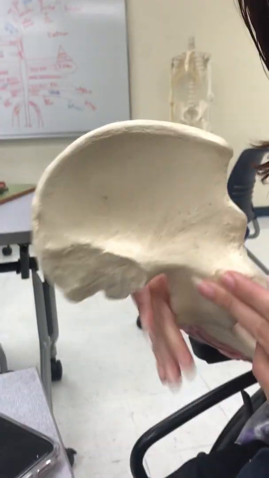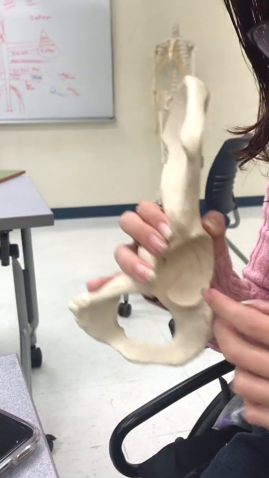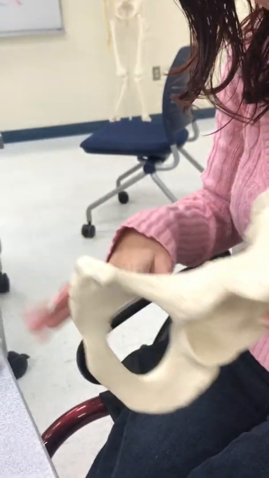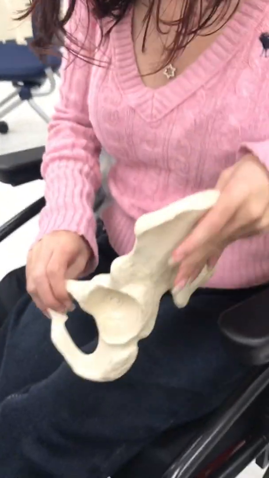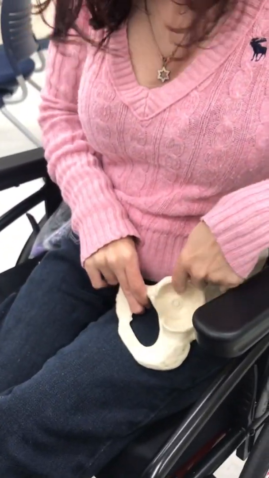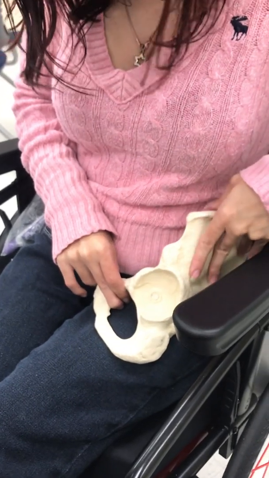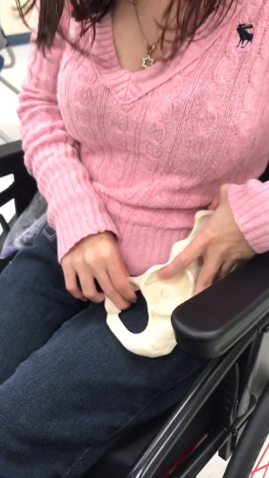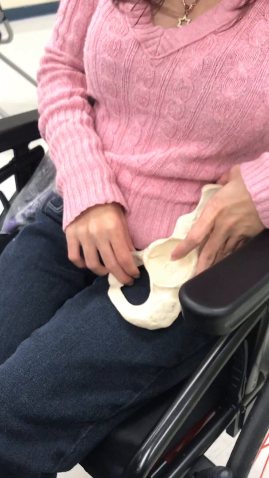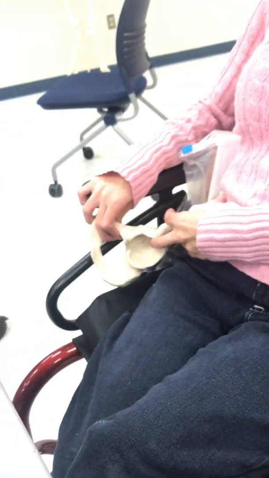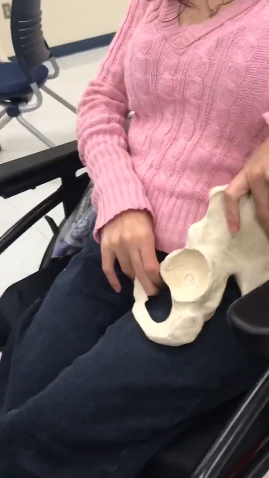Let me see, did I miss anything? Keep in mind when you place this hip on yourself to figure out if it's right or left, the acetabulum has to be facing laterally. So this would be my left hip, right? Because if I put it on my right, it doesn't fit properly. Does that make sense? Okay.